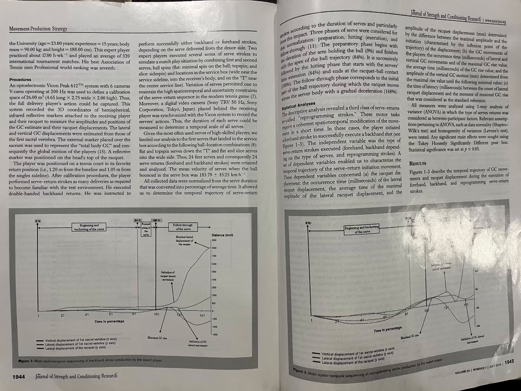Discussion. The results of the current research showed few differences in global execution of serve returns performed by an expert player. Indeed, only one difference was observed concerning the occurrence time of the lateral racket displacement, the average latency time, and the amplitude of the racket displacement.